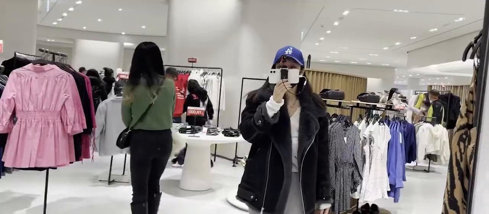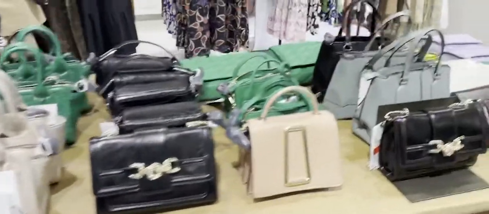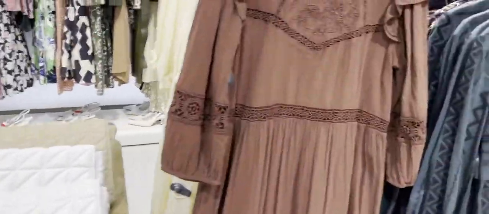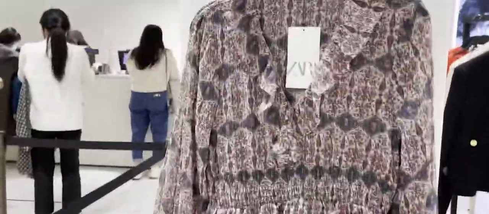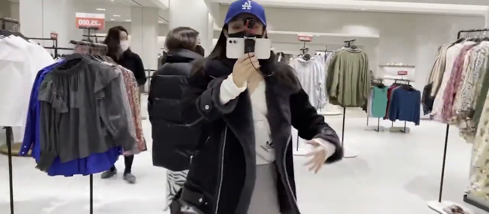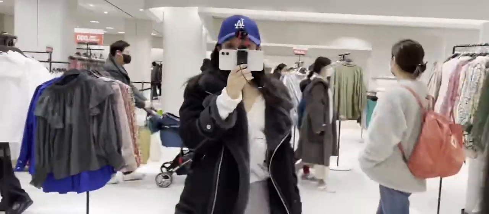This is my outfit today. Very casual. These are some bags. I don't know if they have similar things in the States right now, because I haven't been in the States. This is a cute dress, or a shirt. I believe it's a shirt or a dress, I don't know. It's on sale for 29,000 won, which is around $27. This jacket is actually from Zara, one of the best buys that I have bought in Korea. Love this jacket or coat.